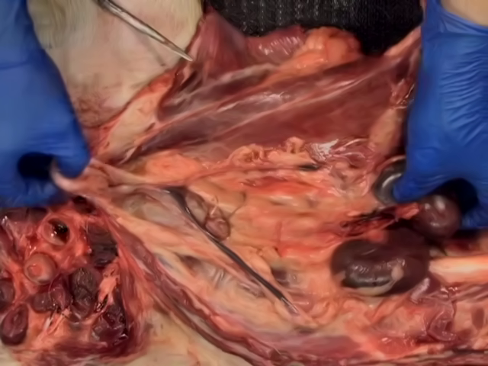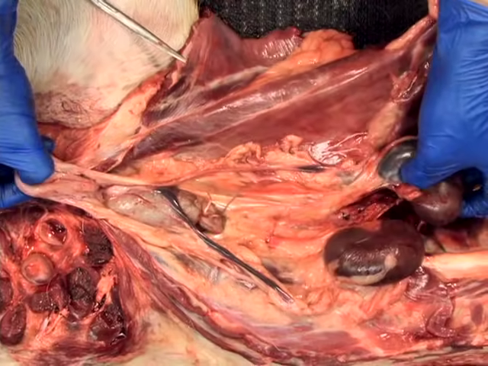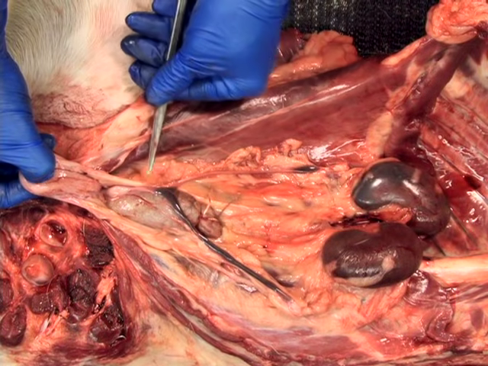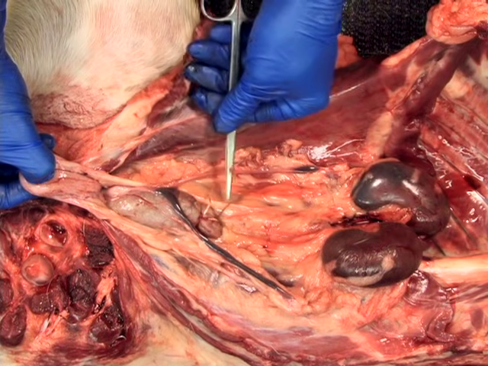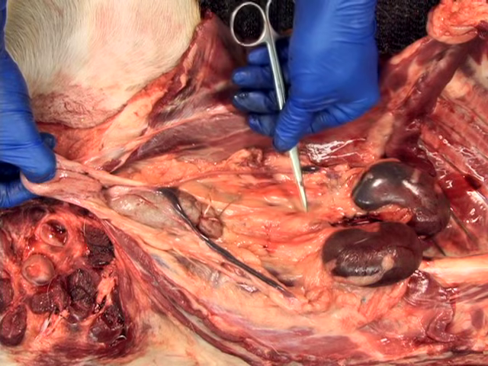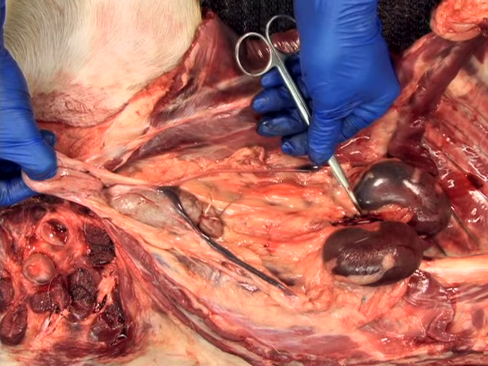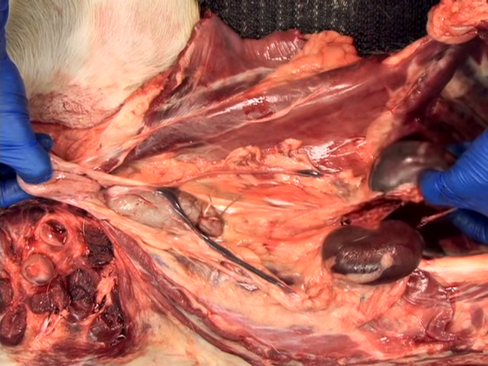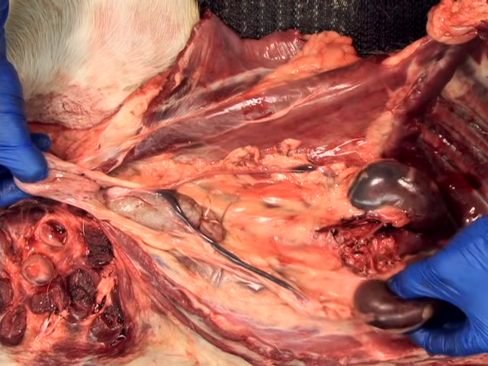Removal of the urogenital tract. In cases with urogenital problems, an intact urogenital tract is removed after opening the pelvic cavity. However, in cases where urogenital problems are not suspected, the pelvic cavity is usually not opened, as is the case in this video.